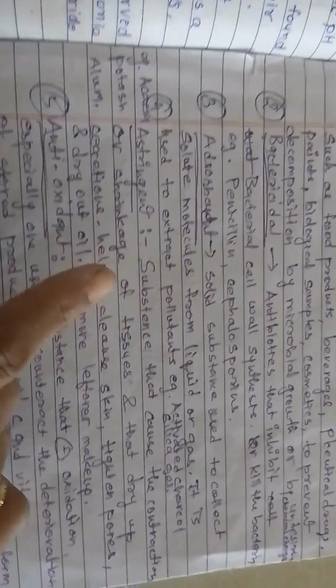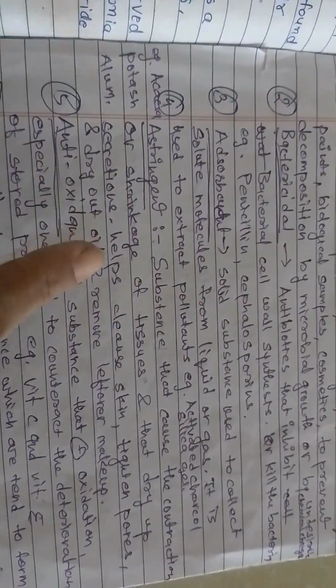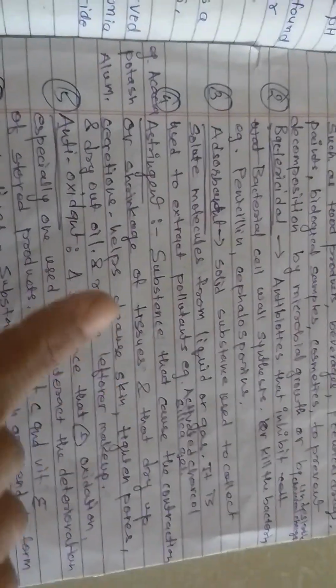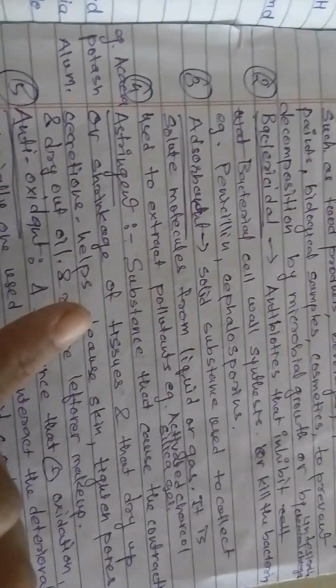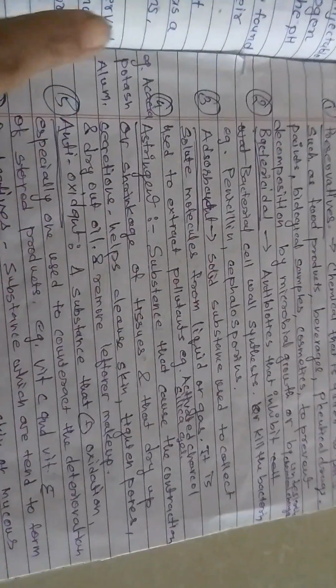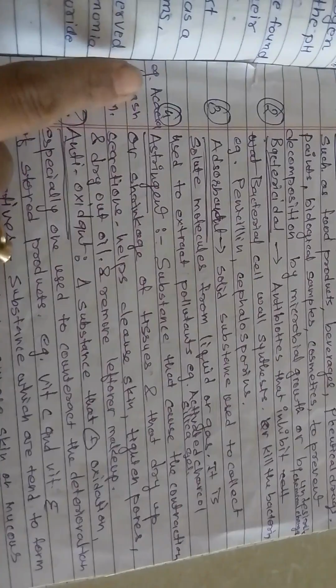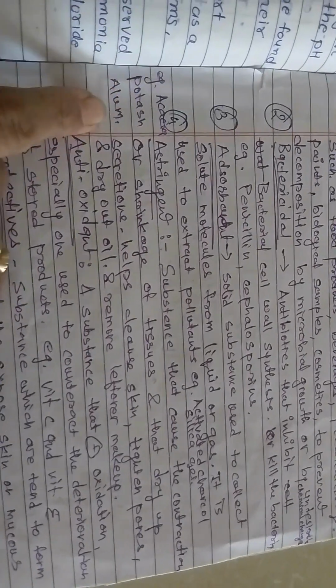That's why it is used to remove dirt, oil, makeup, and it is used to nourish our skin. What are the examples of astringent? Acacia, potash, alum.